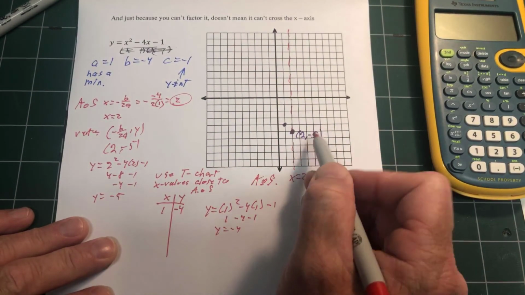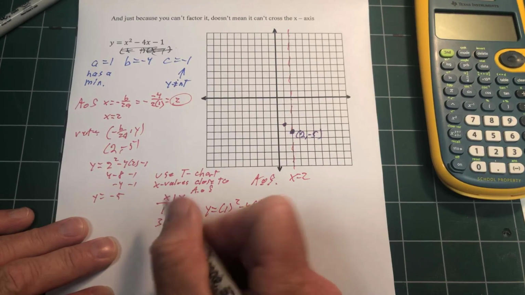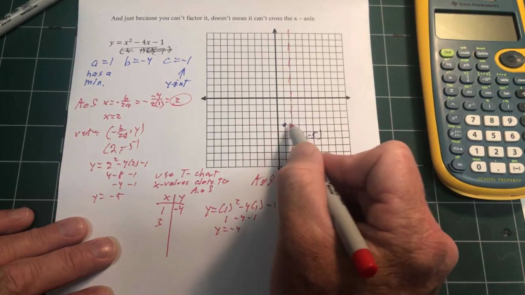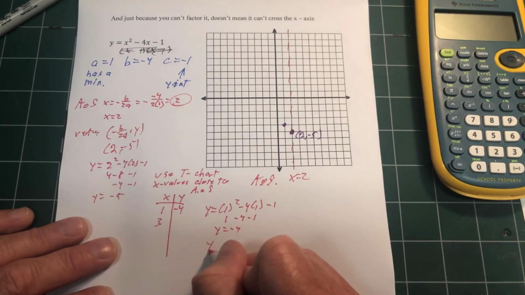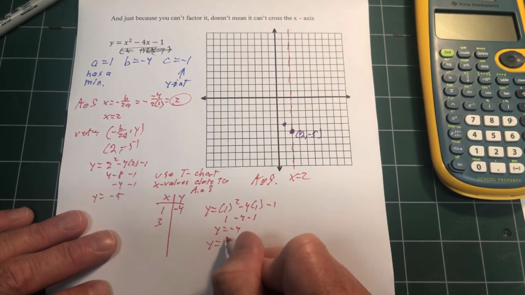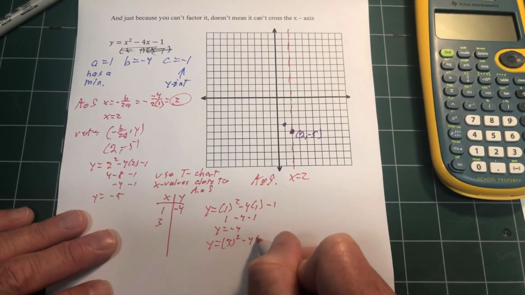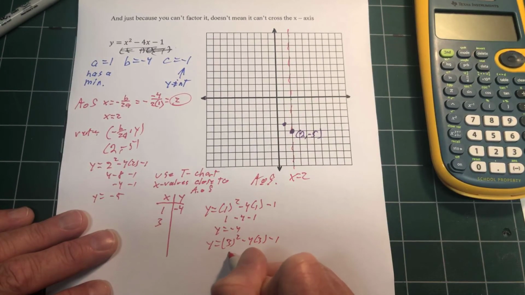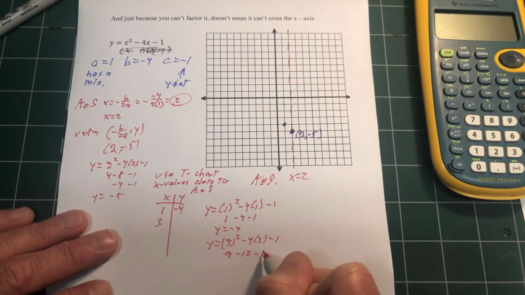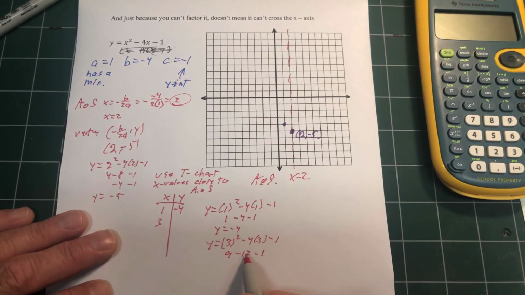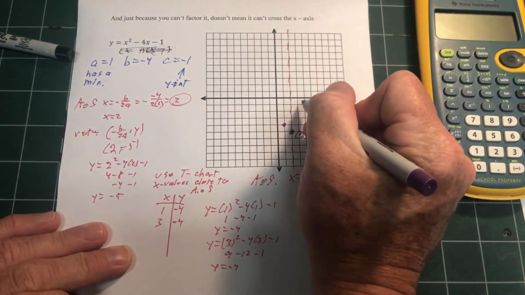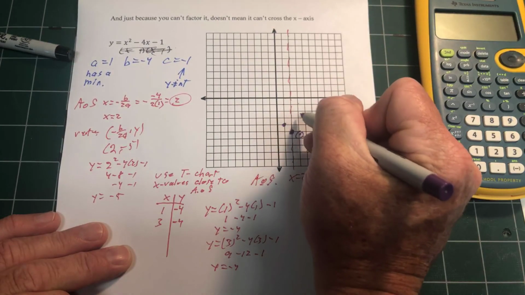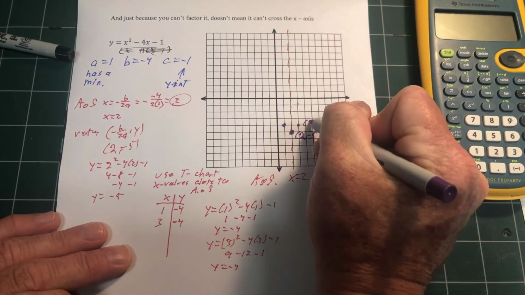Well, I bet it's also going to be -4 because it should be symmetrical. Y equals 3 squared minus 4 times 3 minus 1. 9 minus 12 minus 1. 9 minus 12 is -3, minus 1, -4. Over 3, down 1, 2, 3, 4, right? The point 3, -4.